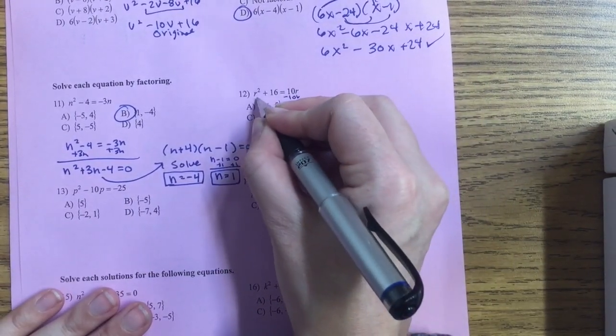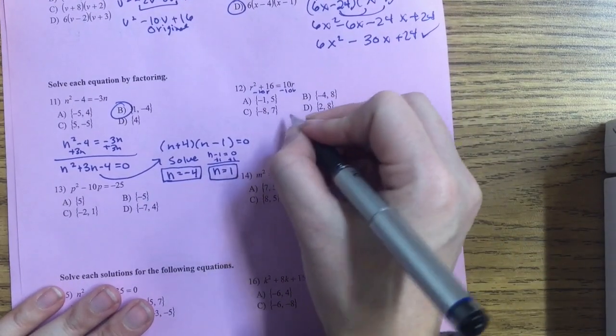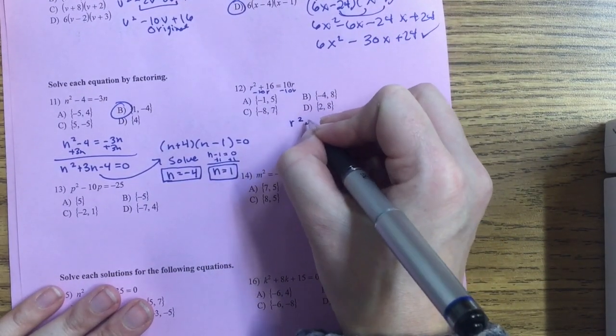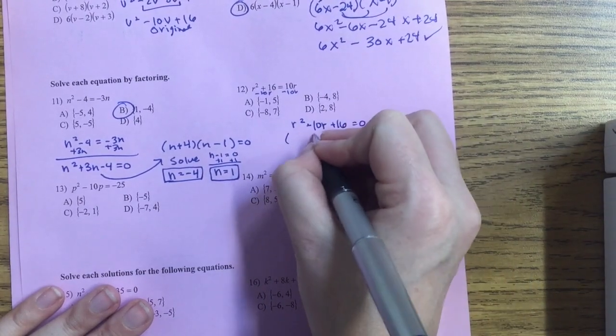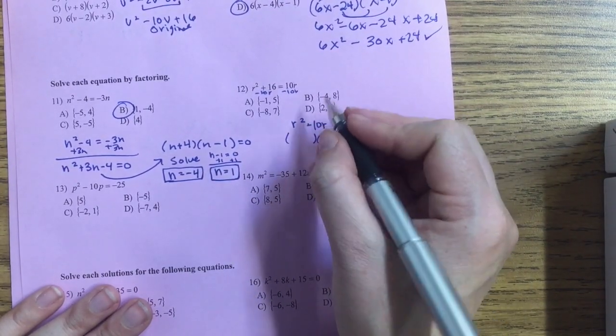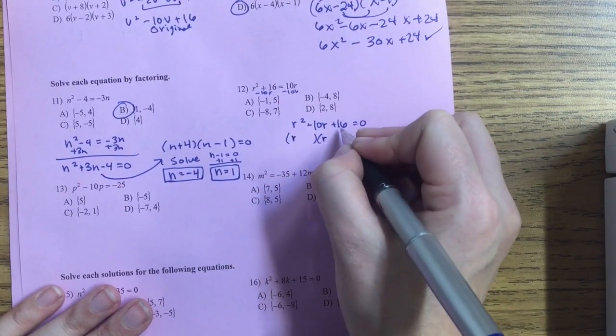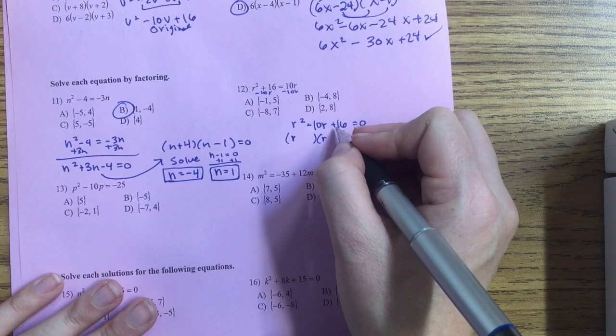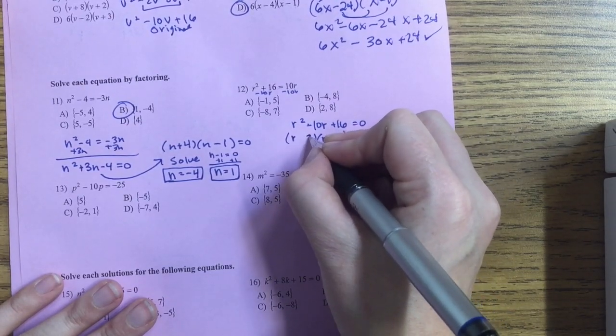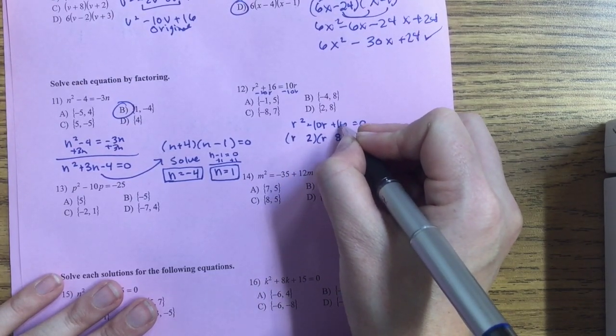Minus that 10r over. So I have r squared minus 10r plus 16 is 0. Factor r and r. 16 could be 4 times 4. That would only add up to 8. 2 times 8 would be 16.